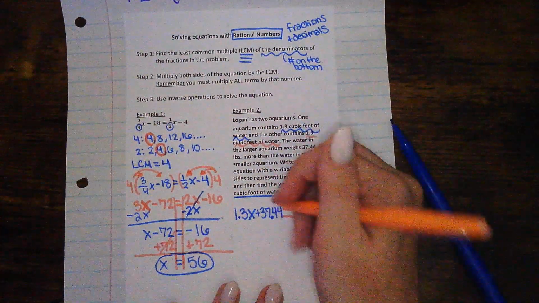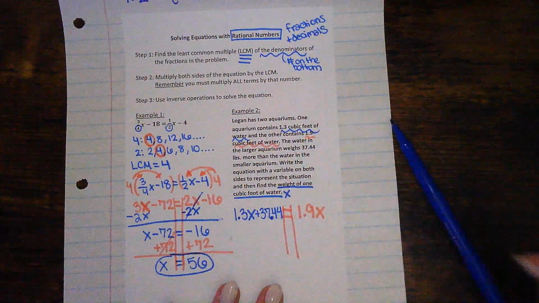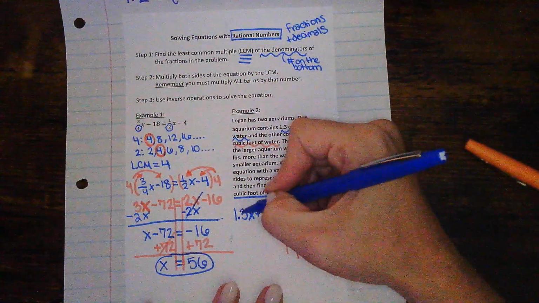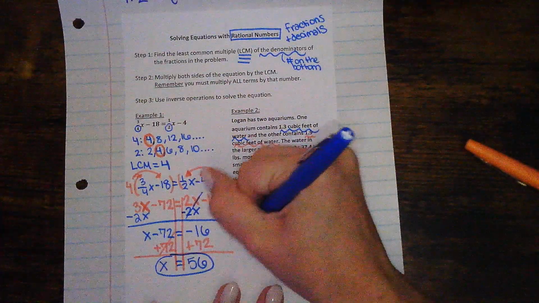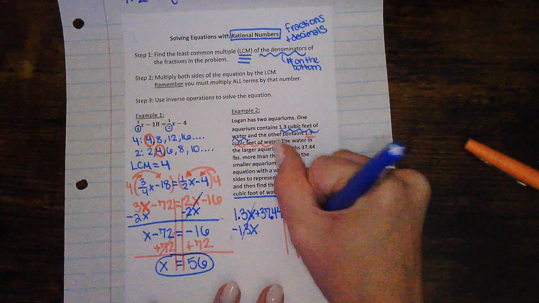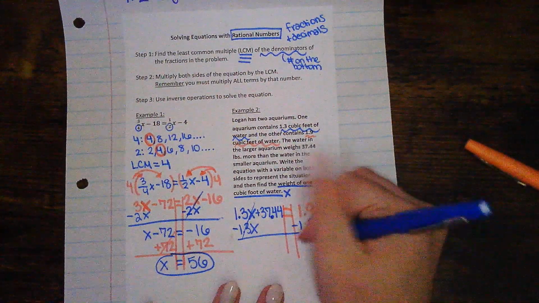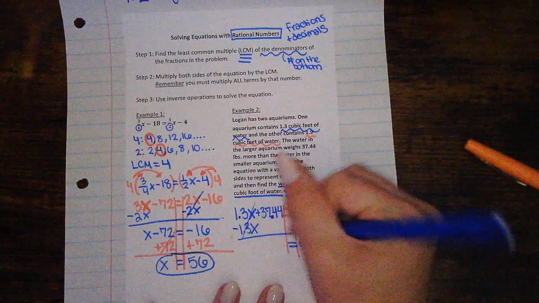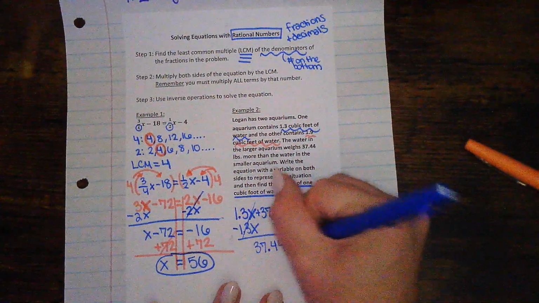But now we have this multi-step equation to solve. So I'm going to cancel out the 1.3x by subtracting 1.3x from both sides. This leaves me with 0.6x over here and 37.44 over here.